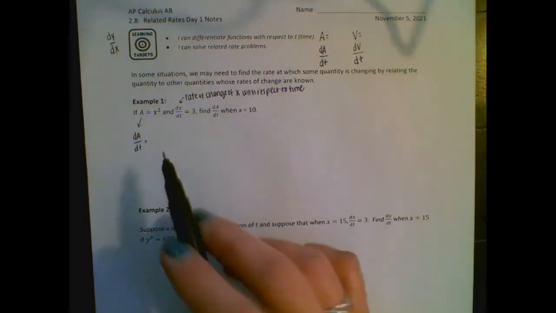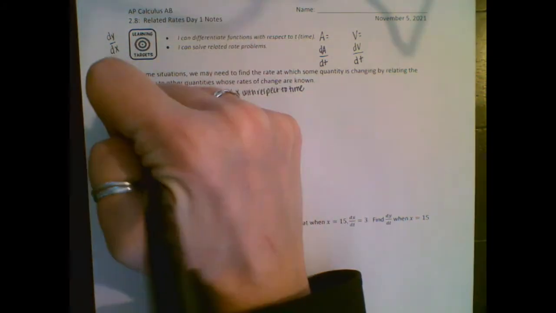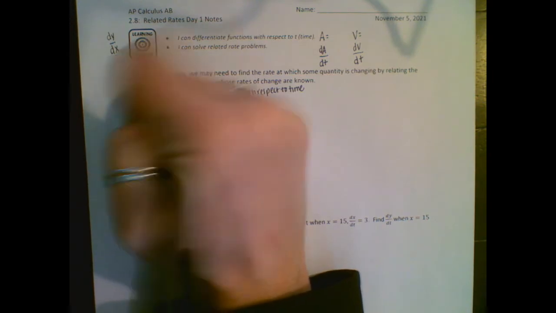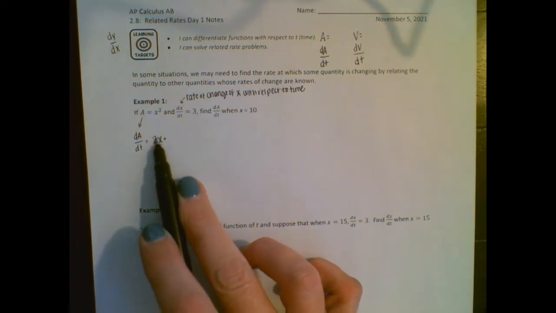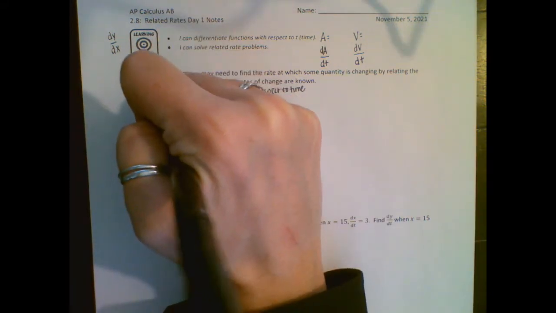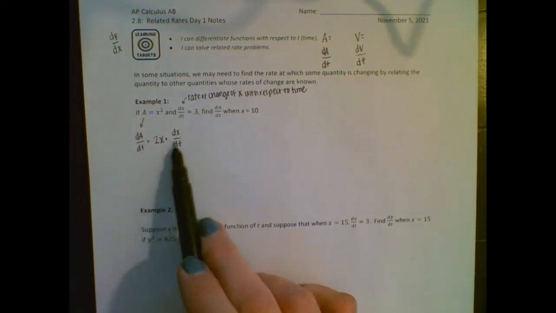So we know that this is going to have some power rule to it, so we're going to have some sort of 2x. But then we want to differentiate this x with respect to time, because this is going to be our chain rule here. We want to get the derivative of this x too, and that's going to be written as dx dt. So this is the derivative of A with respect to time. We're saying it's equal to 2x times the derivative of x with respect to time.